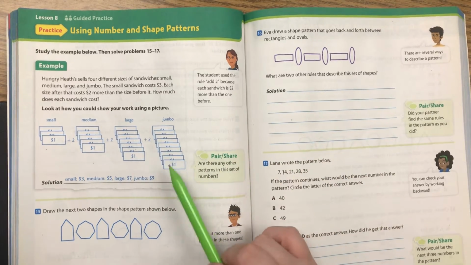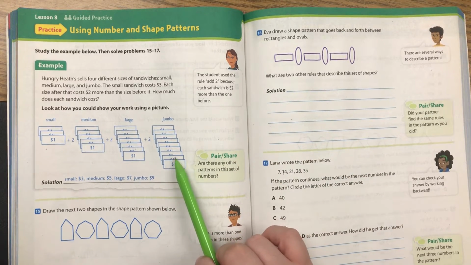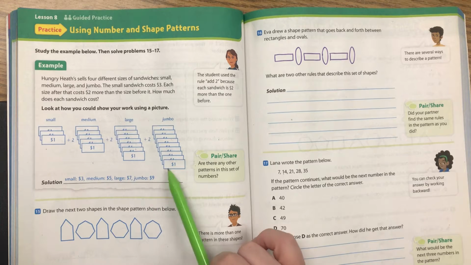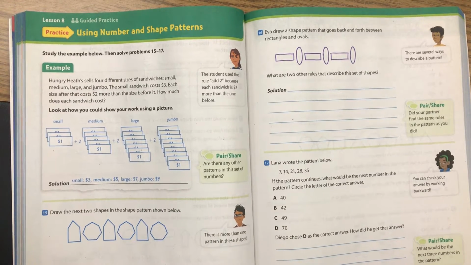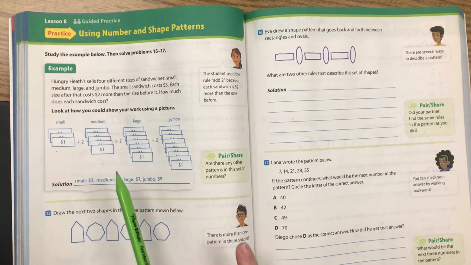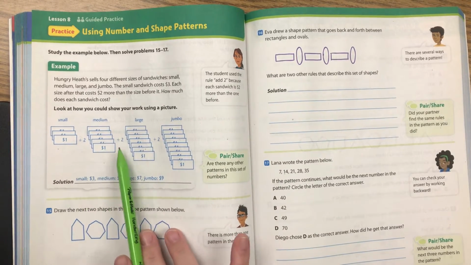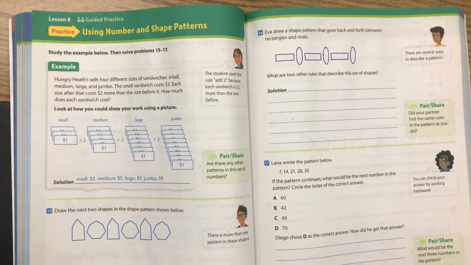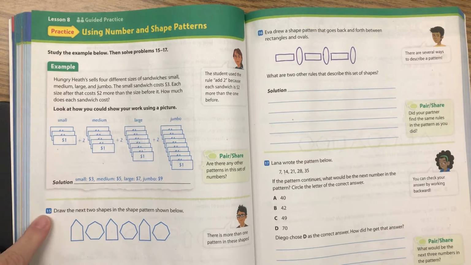And the jumbo, they left off at $7. They added 2 more, so the jumbo is $9. So our rule for this problem is to add 2 because we do it every time. Number 15, draw the next 2 shapes in the shape pattern below.